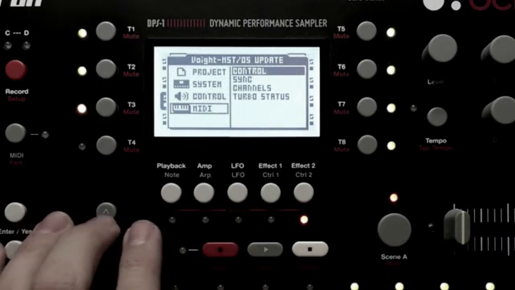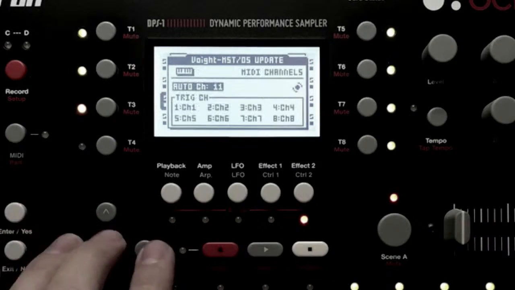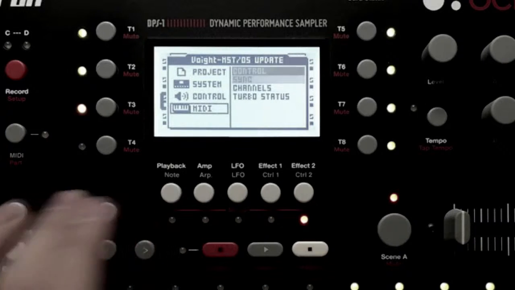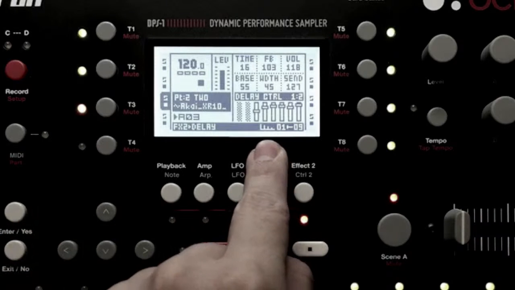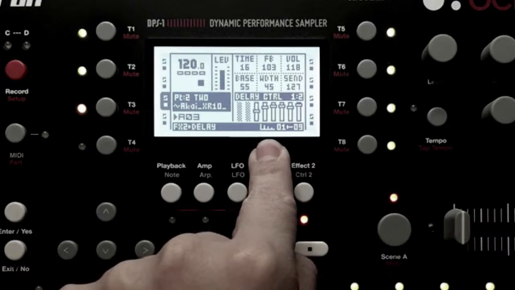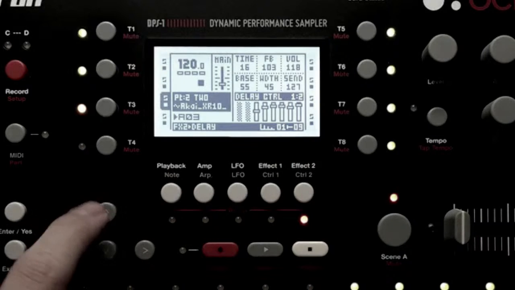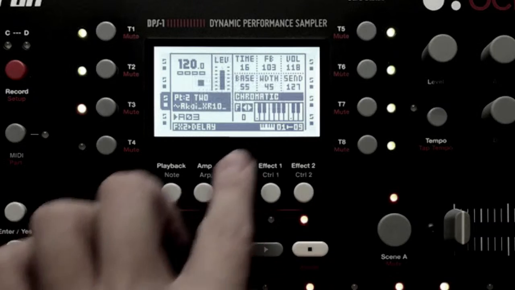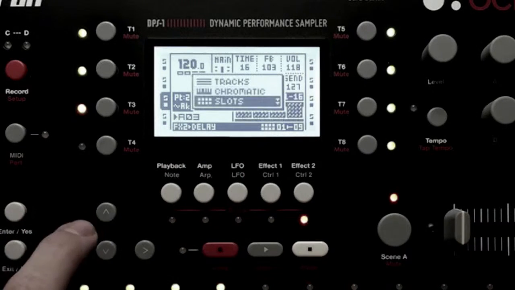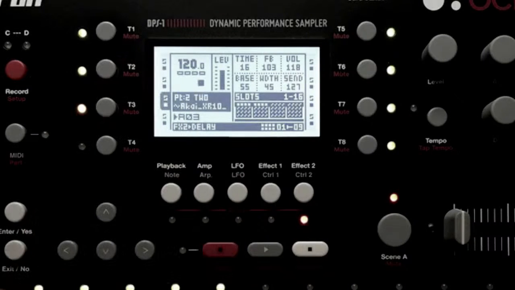If I go back in and fix this, oops, if you know where you're going, Adam. If we just go to follow trig mode, you see there's only the one icon down there. It's just, oh, you're in delay mode. Everything's going to respond to delay. You're in chromatic mode, everything's going to be chromatic. Or slots mode, everything's going to be slots.